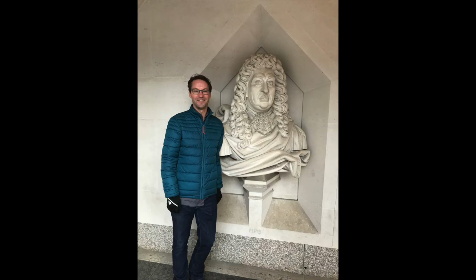But what's also interesting about this church is it's associated with a great character called Samuel Pepys, who lived in the 17th century. Pepys was an interesting character because he was a courtier, which means he was closely associated with the king. And he lived through lots of interesting events, such as the beheading of Charles I. And Samuel Pepys also wrote a diary, and he wrote about the Great Fire of London.